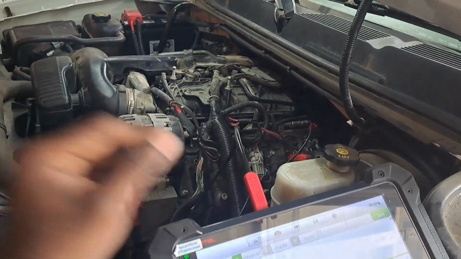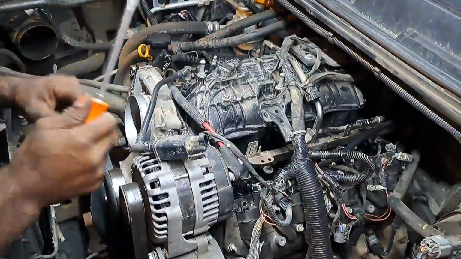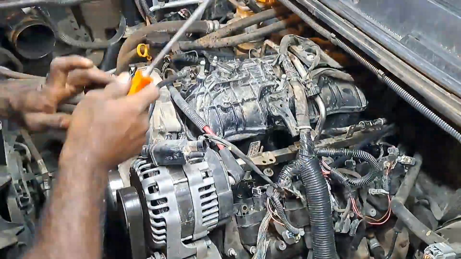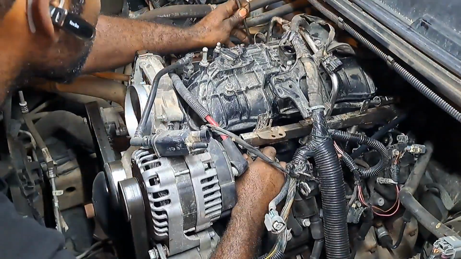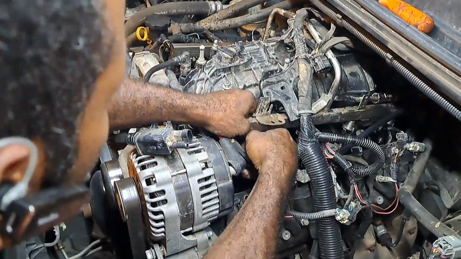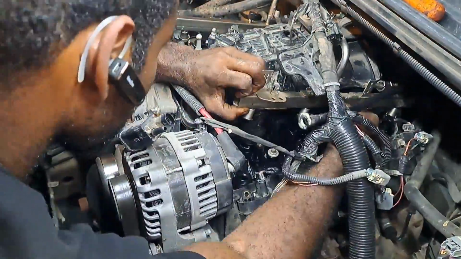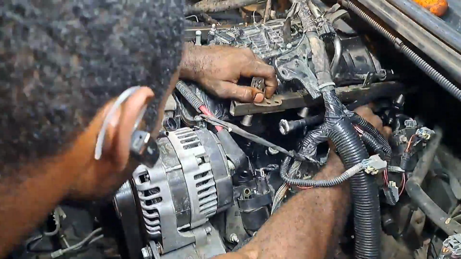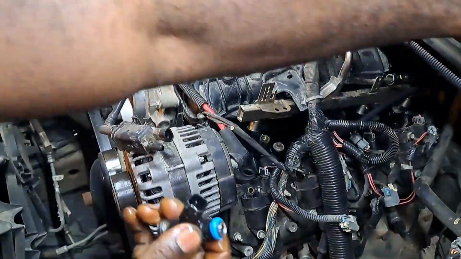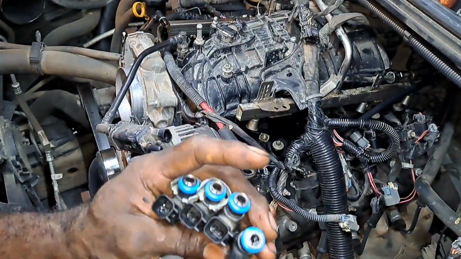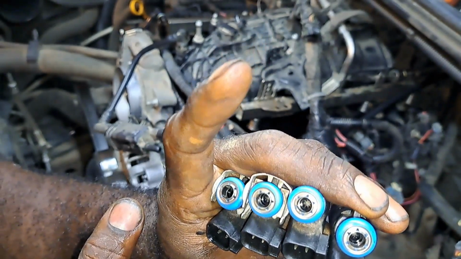So let me get some injectors. So there's nothing blatant obstructing these injectors that I can see.